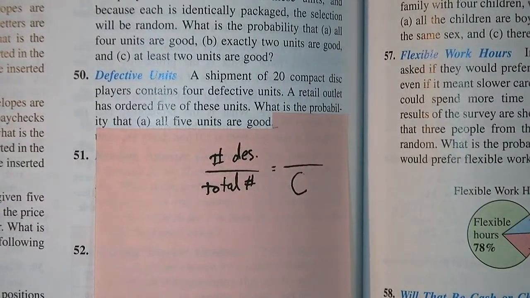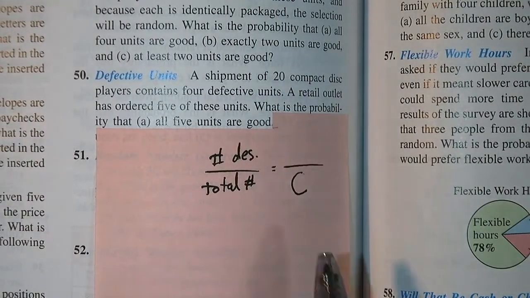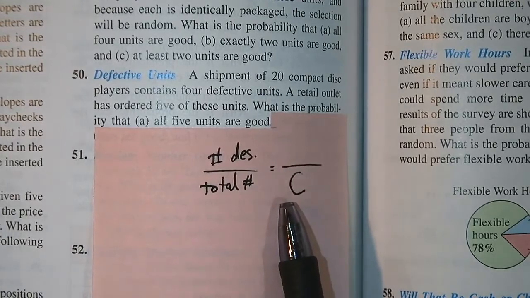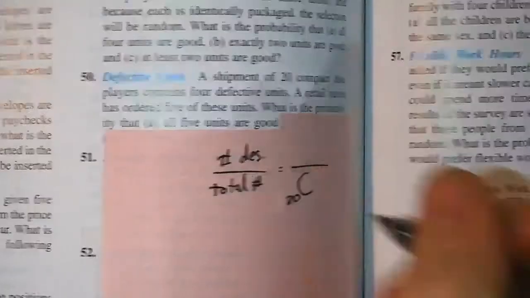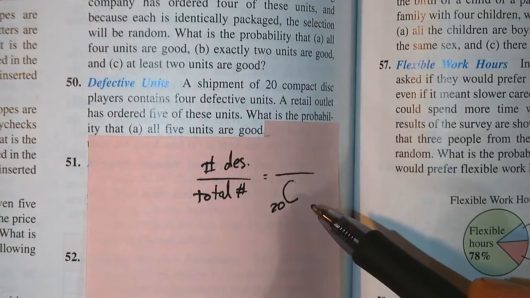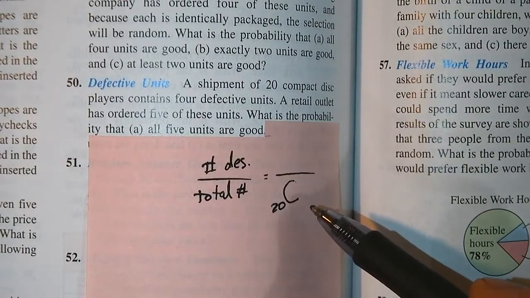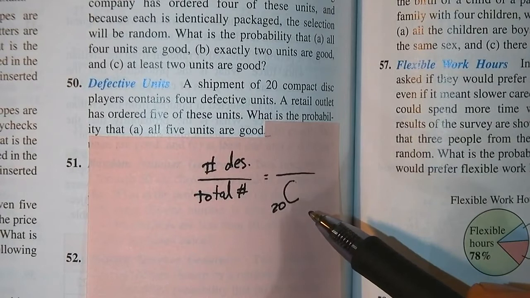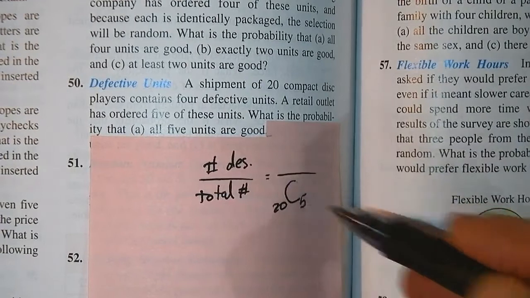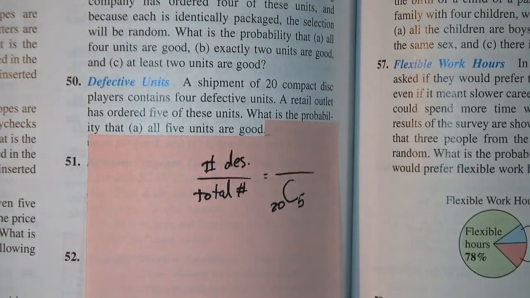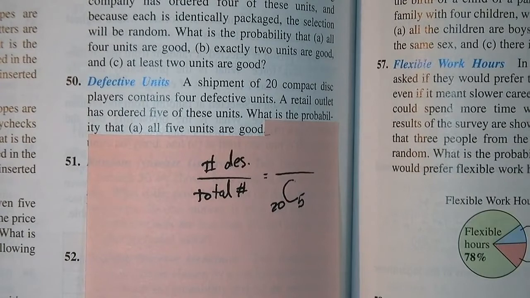I'm using a combination. So what will be the 2 numbers? Well, remember the first number in the combination is the number that represents all the things in the group that we're choosing from. So how many things are in the group of CD players that we're choosing from? I think it's 20. And the second number represents the number of things that we're choosing from the group. So how many CD players are we actually buying? I think it's 5. So the bottom of my fraction, I think, should be 20 combination with 5. Okay? And in a minute, we'll type that into our calculator.